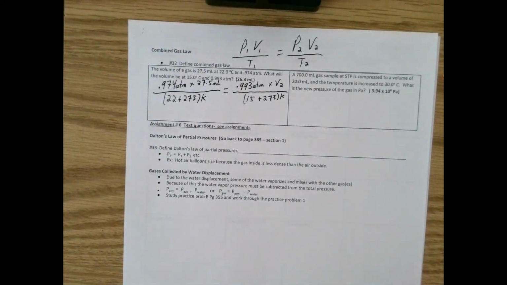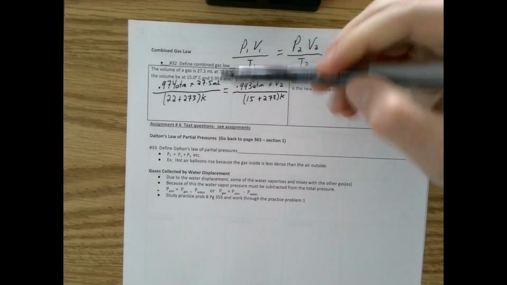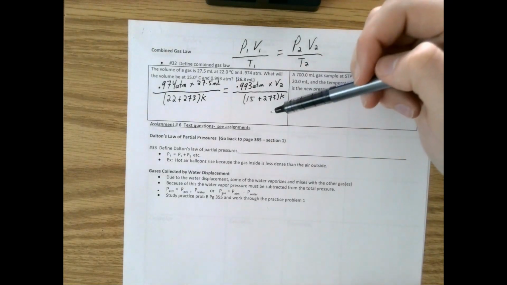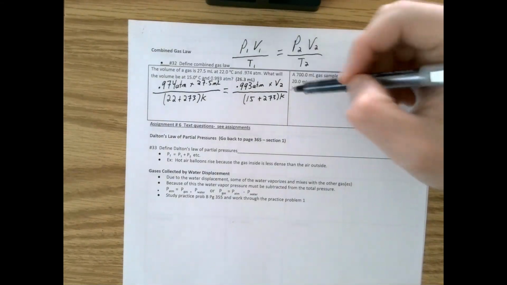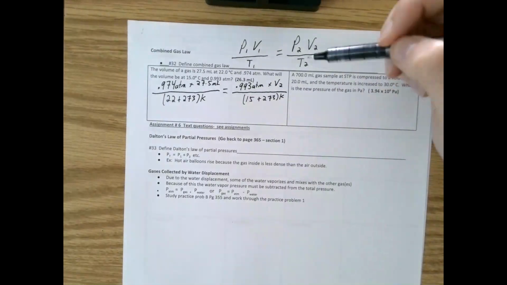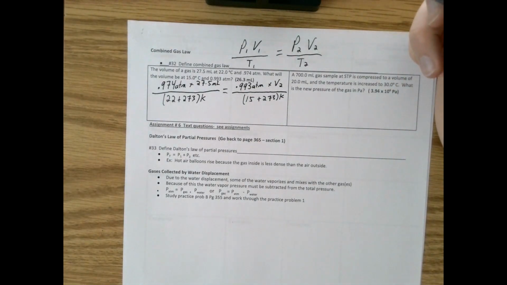So before you do the math, you want to check some things. Make sure your units are going to line up and cancel out. You have atmospheres and atmospheres, so we're in good shape. No need to convert. We have Kelvin and Kelvin. We have milliliters here, so my final answer, V2, will also come out in milliliters. Now you can solve for V2. It's pretty straightforward, simple algebra.